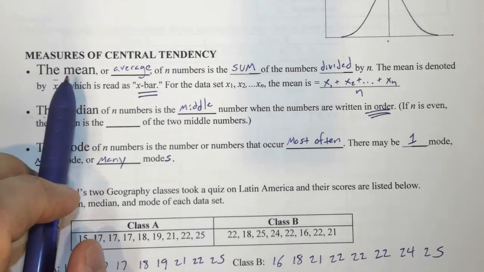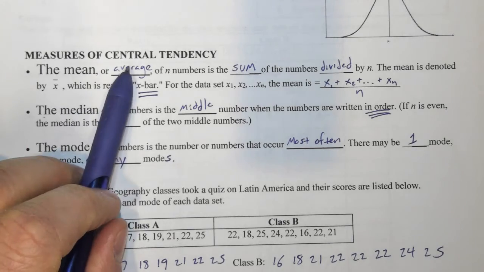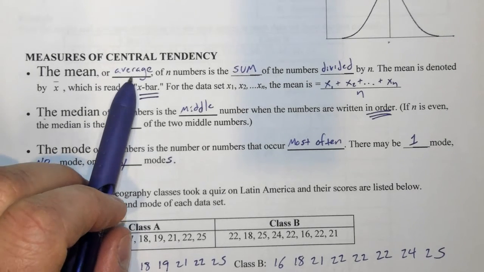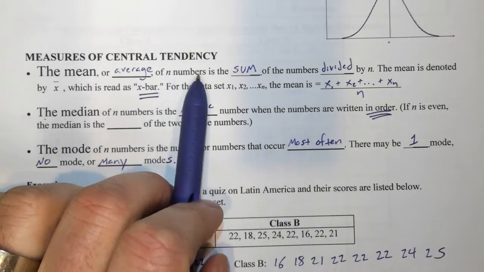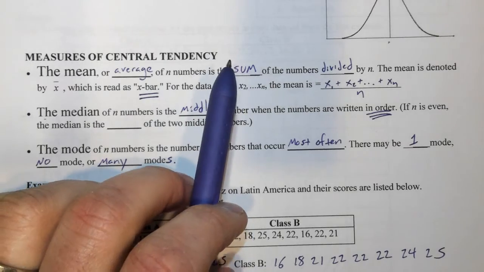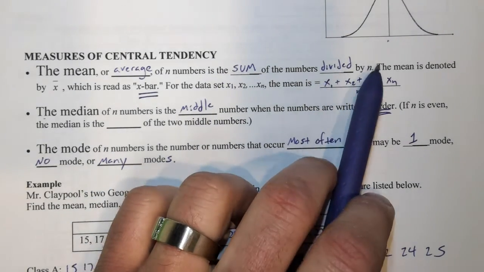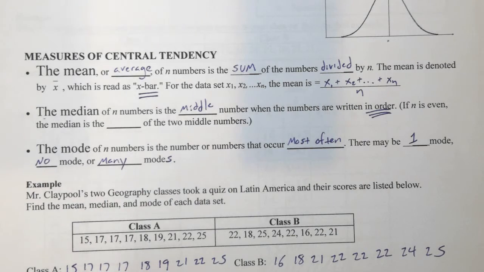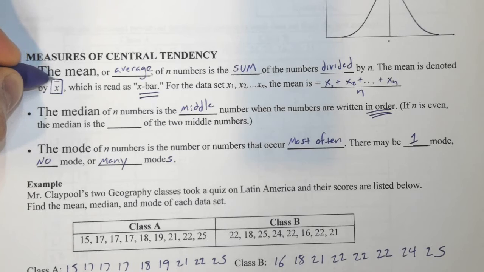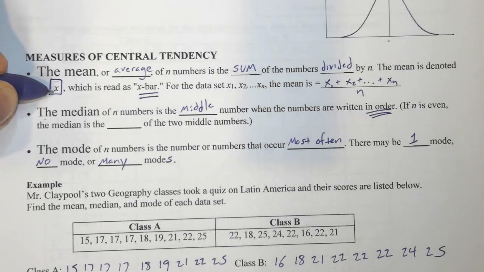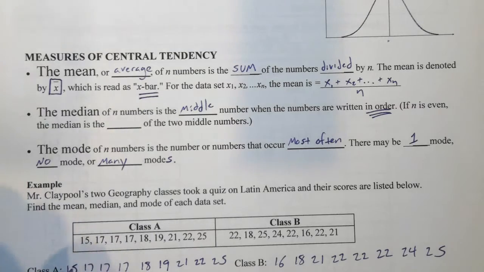So mean, our most popular measure of central tendency, is oftentimes called the average. It is going to be the sum of the numbers in a data set divided by the number of terms that they have. In a math class, there is a symbol for mean because it is so popular, and it is this symbol right here with an X and a little bar over the top, and it's called X bar.